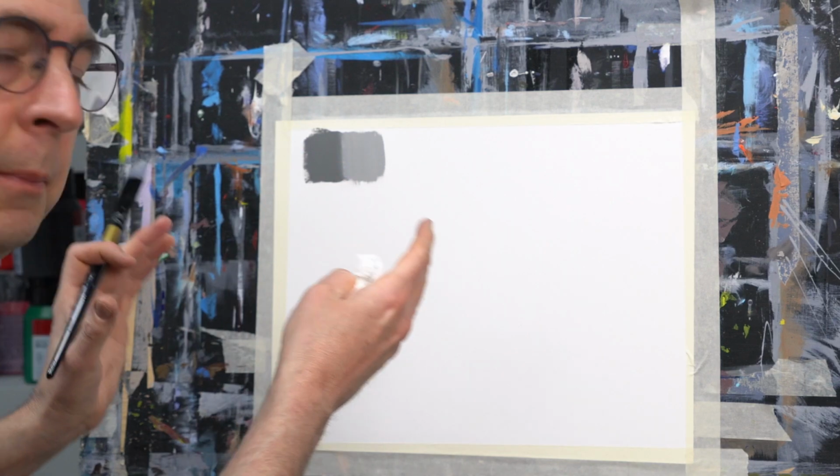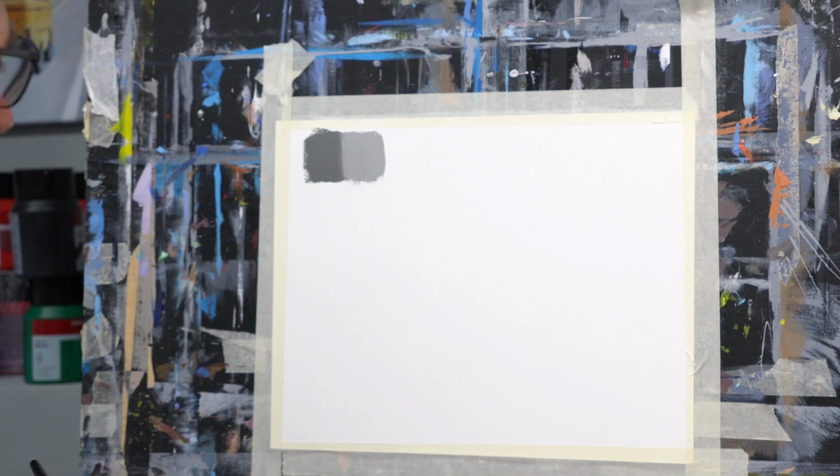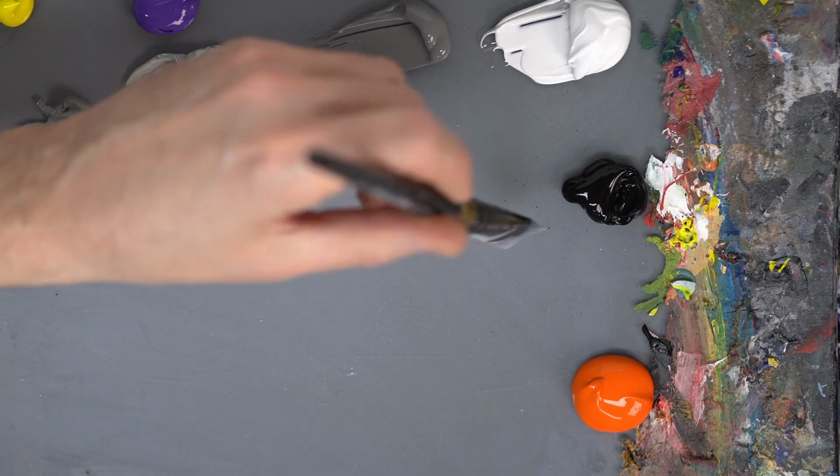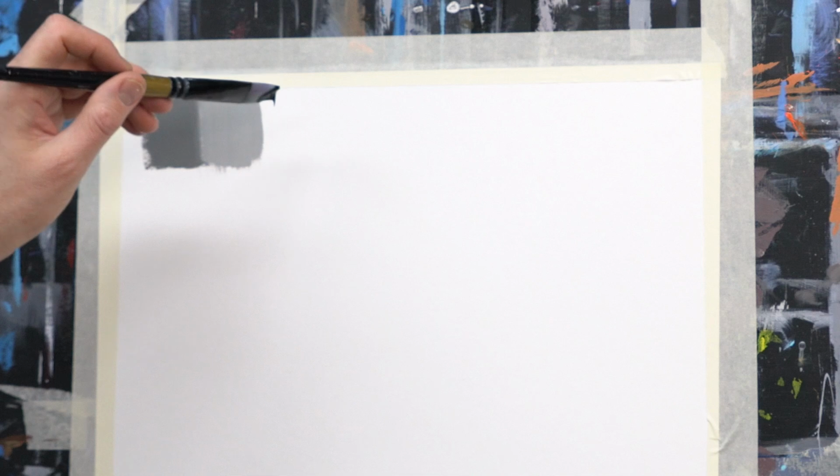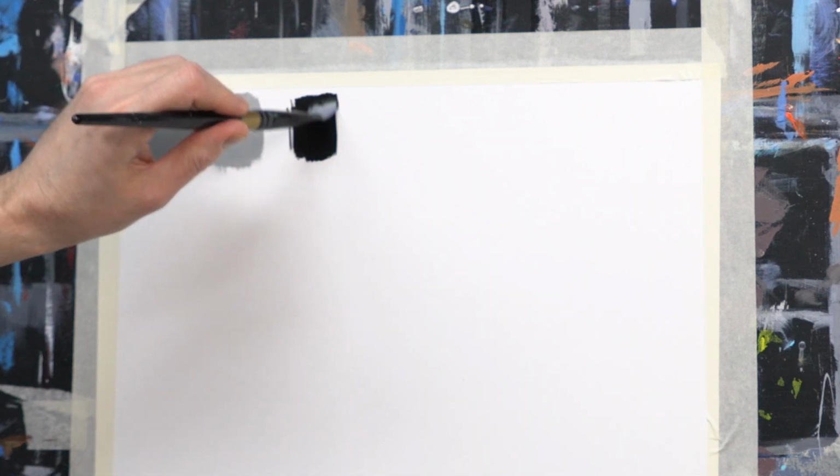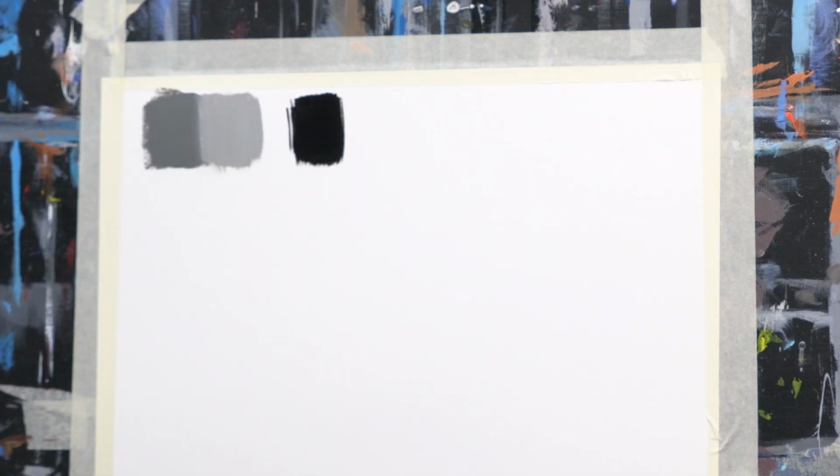Now, of course, on a white paper, what could be the biggest contrasting color that you can add? Black. We all know that, I guess. You see, that's the biggest contrast that you can imagine, black and white.